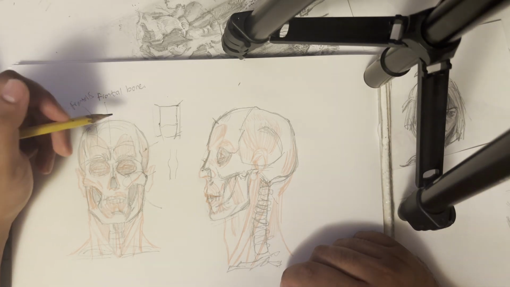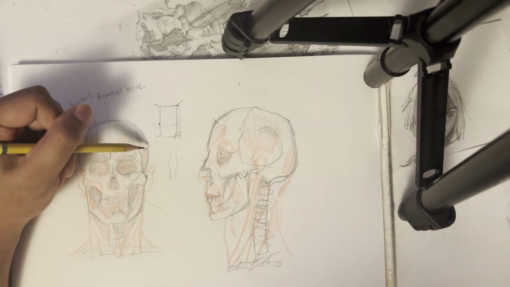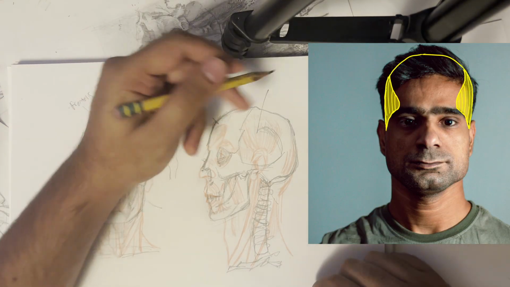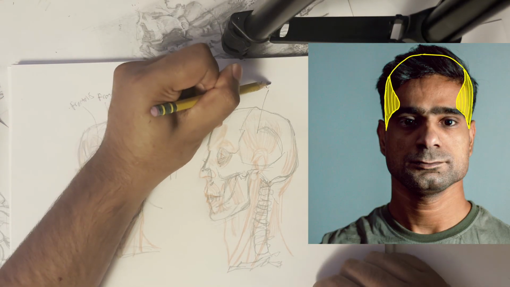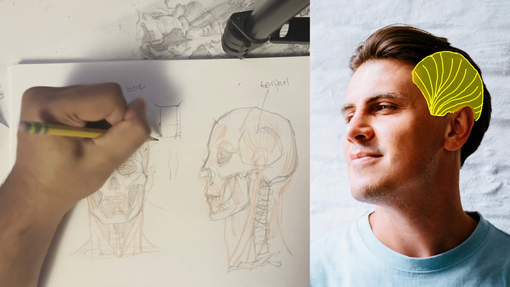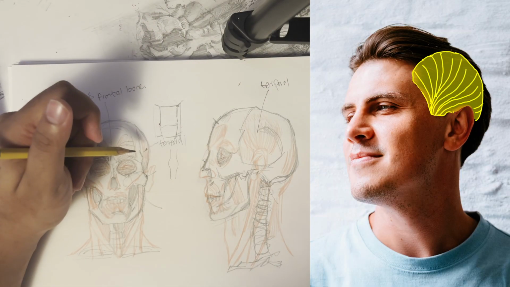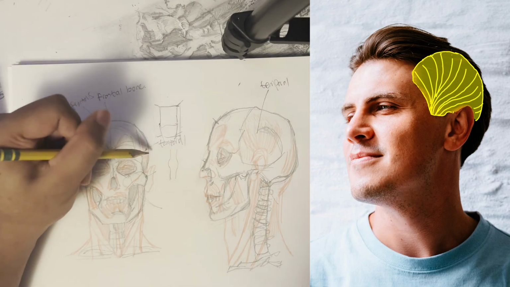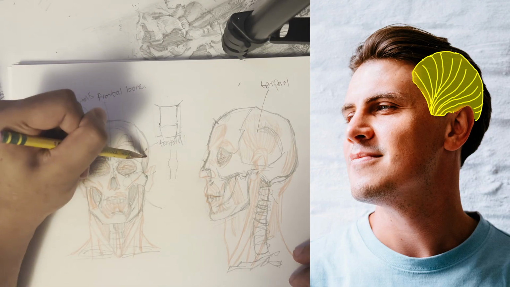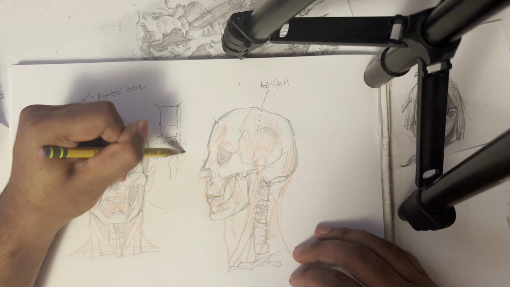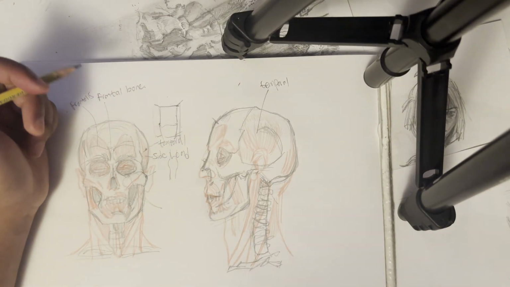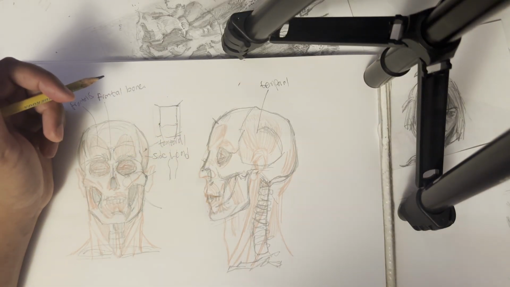The next one is the temporal bone. This basically fills out the side of your head. It's this right here, temporal. And this one right here. And on top of that, we get our auricular muscle, or you could just say the side of the head muscle. If you can move your ears, that means you have a strong version of that muscle.